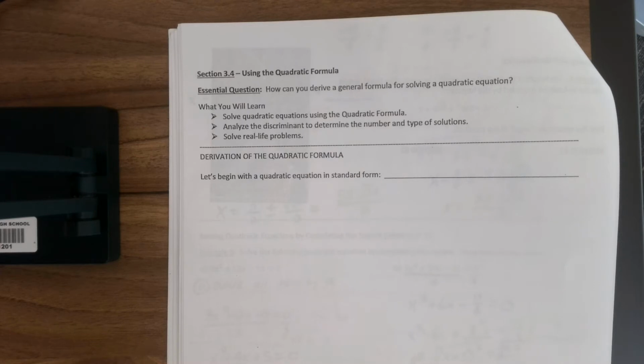Today we're talking about section 3.4, using the quadratic formula. The quadratic formula is a formula that we can use to solve any quadratic, anything that looks like ax squared plus bx plus c equals 0. Now, just because you can use it in every situation doesn't mean it's the best to use in every situation. The form of your answer might look a little bit strange, but regardless, it will be the correct answer.